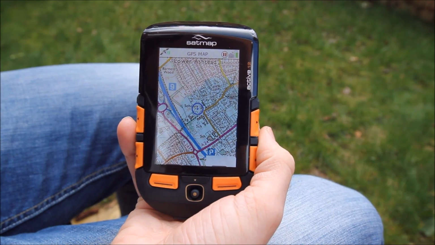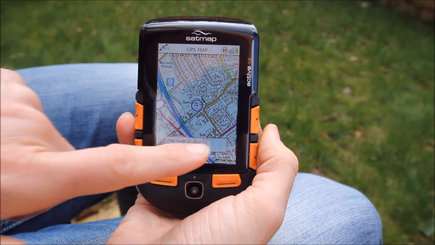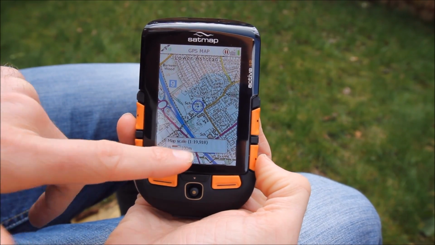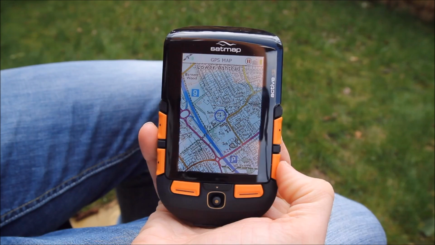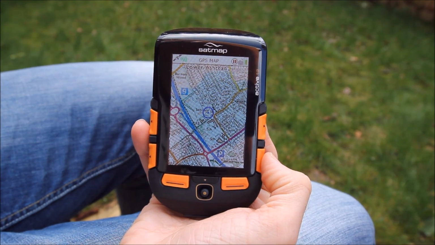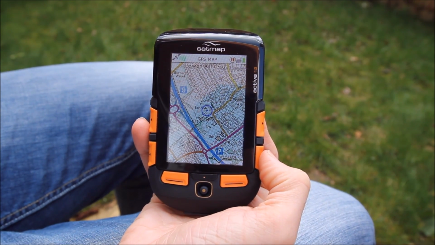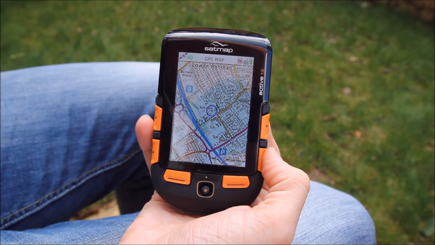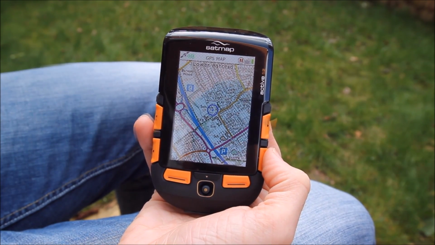Now a good default zoom level to choose for this is about 1 to 20,000, which is what I'm at here, and at 1 to 20,000 you can activate all the various mapping types that we offer, so the 1 to 10,000, 25, 50, and including our aerial and OCM and Adventure layers as well.